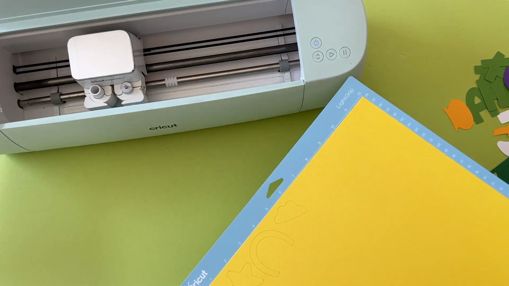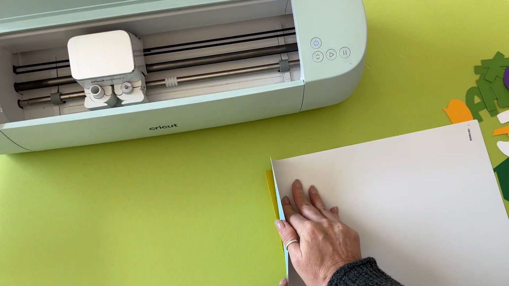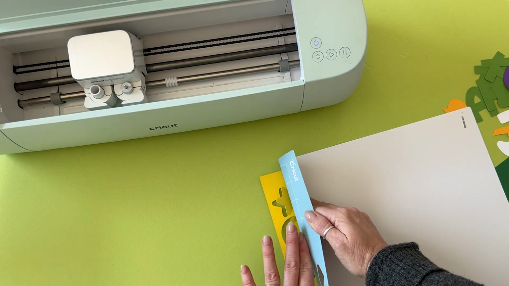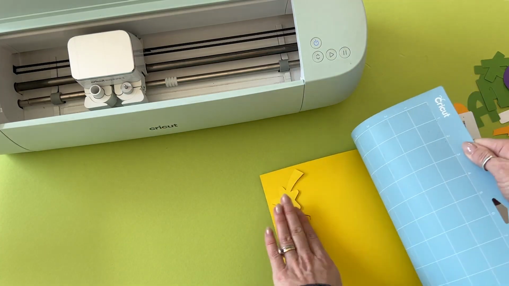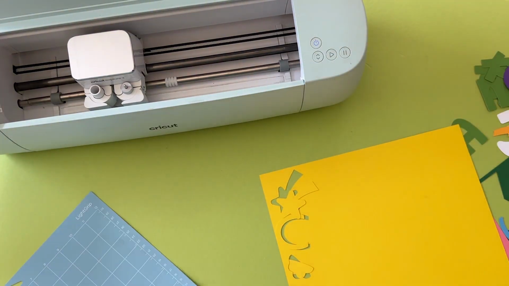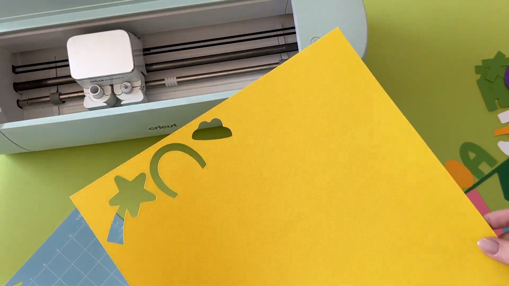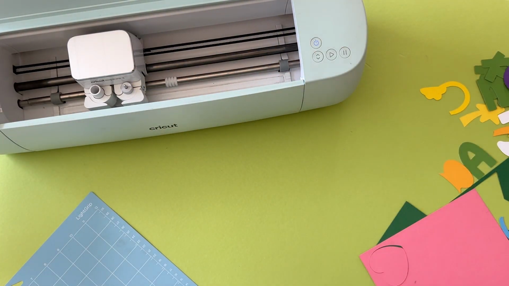Okay, so now we're gonna remove this from the mat. And especially when it comes to cardstock, I like to get my material off the mat by rolling the mat away from the material. This keeps the material from bending and rolling. You can see my paper is still very flat. I don't have to worry about it being rolled up.